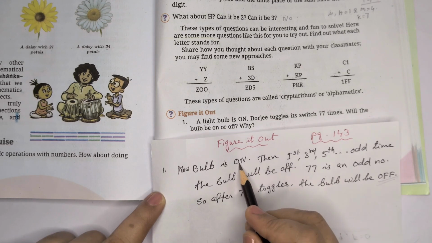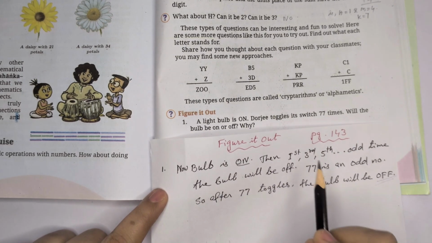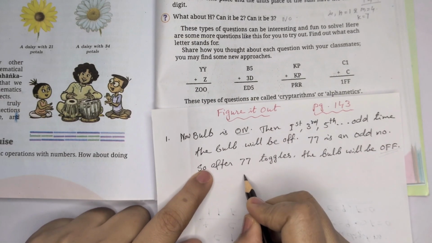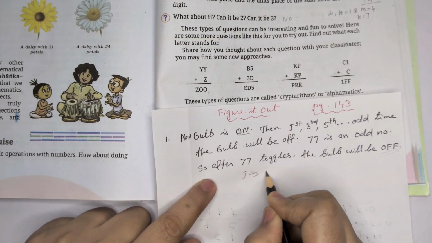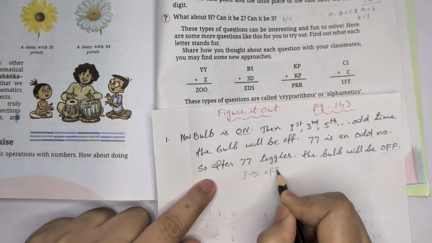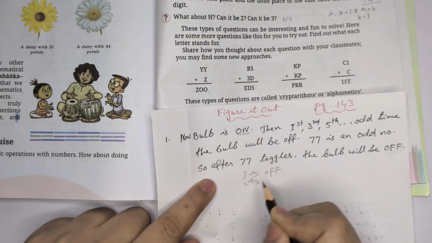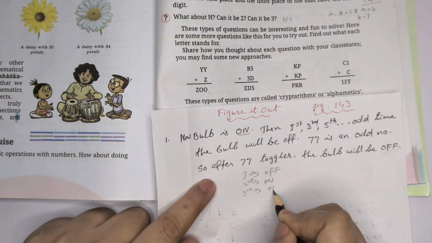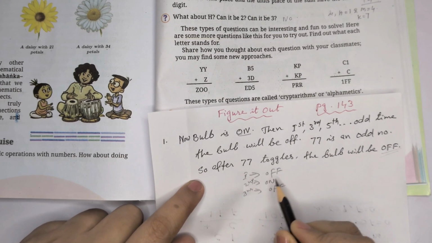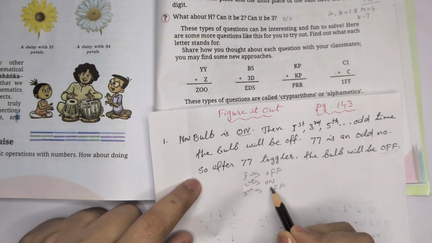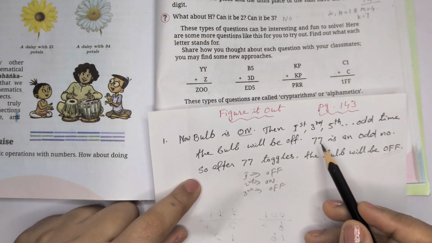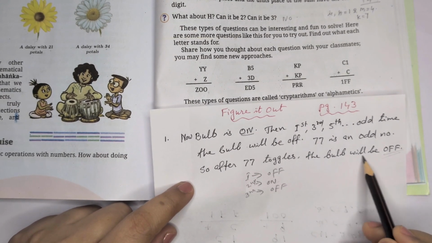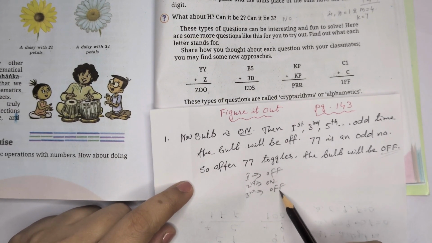So at present it is on. First time he toggles, it will become off. Then the second time he toggles, it will become on. Third time it will become off, which means an odd number of times it is off. An even number of times it will be on. 77 is an odd number. So after 77 toggles, that bulb will be off. Odd number, so off.